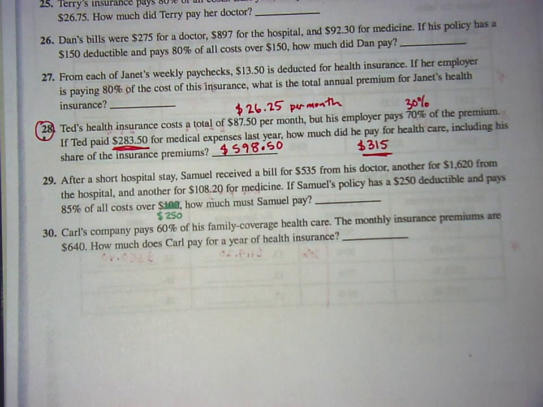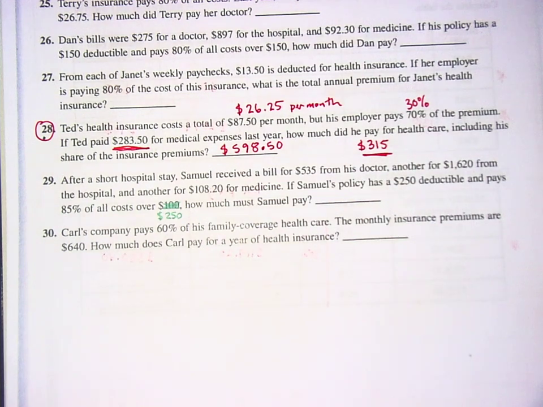All right, I'm gonna let you work the rest of the time on this.